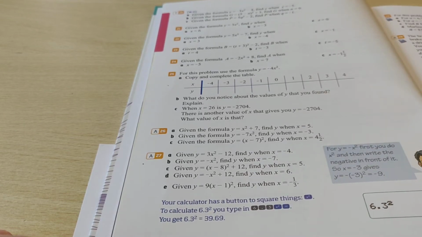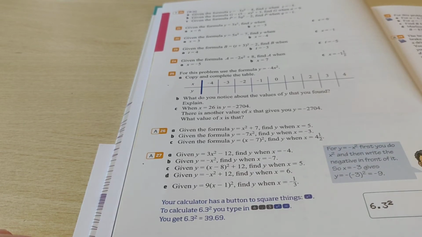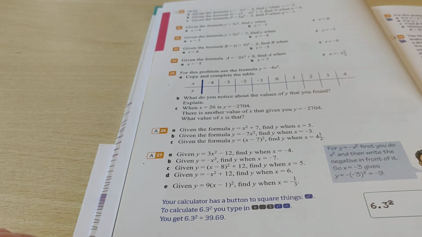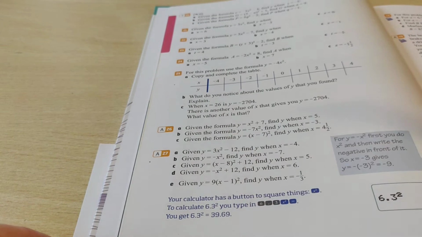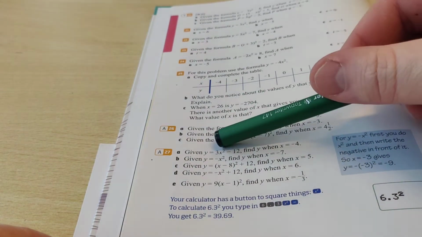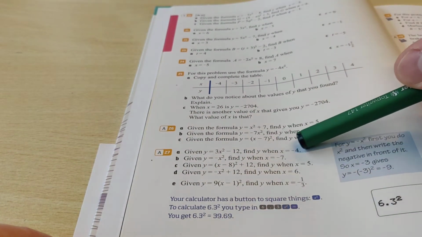Alright, there's another video for one VT and one HT about exercise 27. We have some different formulas and some different x's, and we need to calculate what y is. The first one is 3x squared minus 12, and x is minus 4. Let me show you underneath here how that is done.